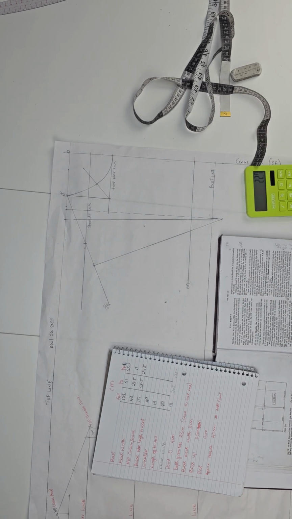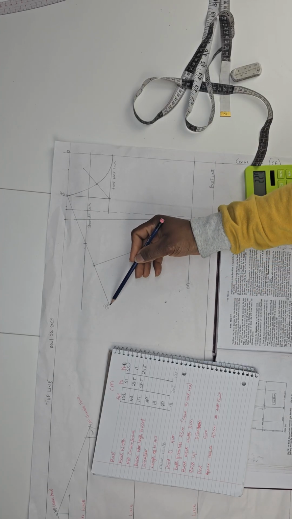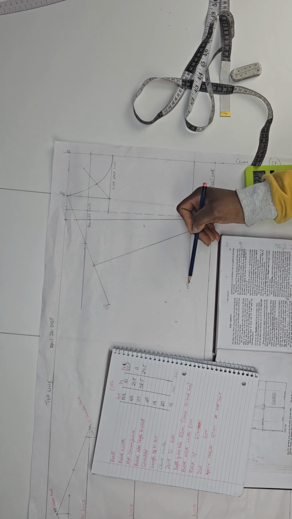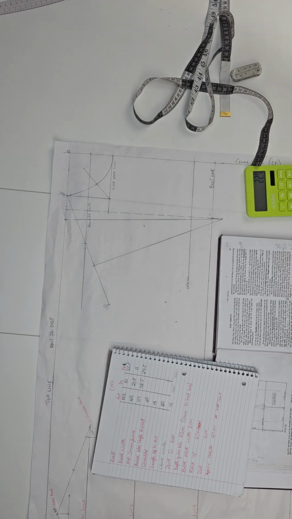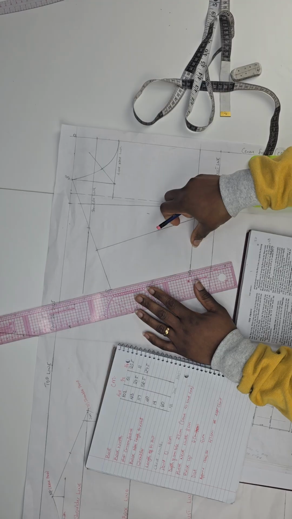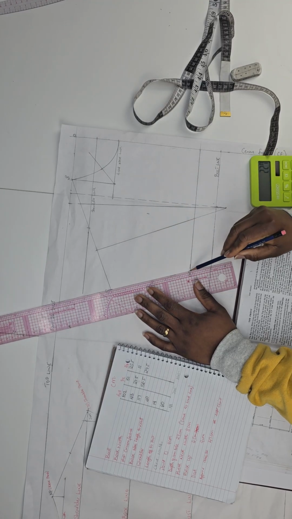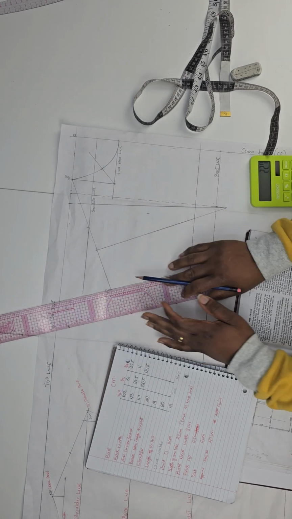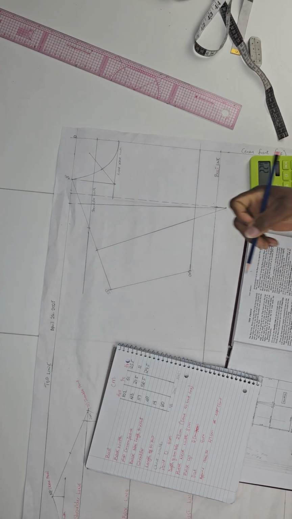Okay. So rule a line between SP and chest point. So we're going to be ruling a line between shoulder point and chest point. That's why I moved the notation previously to the other side. So we're going to be ruling a line connecting these points together now, chest point and shoulder point. So this is our line. We have connected our chest point to the shoulder point.